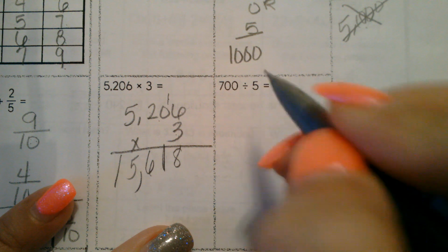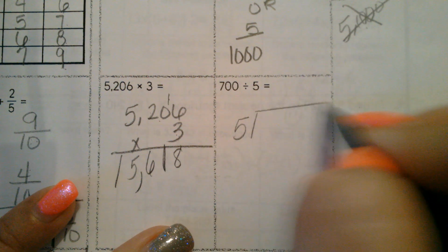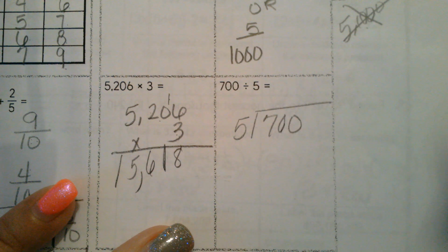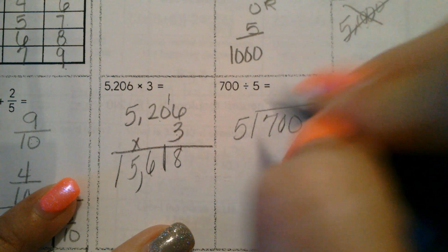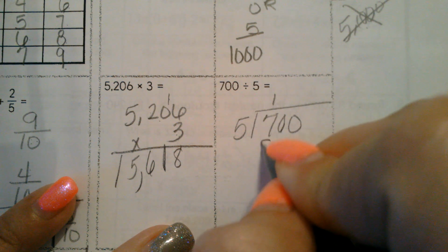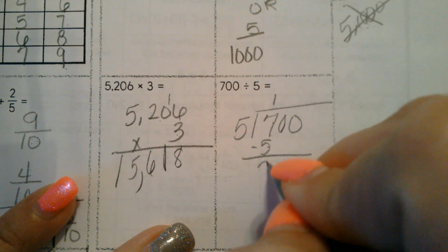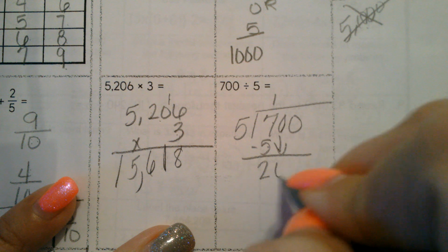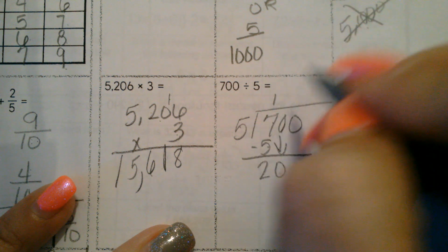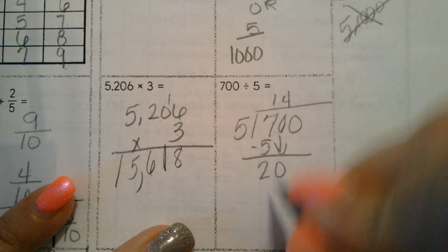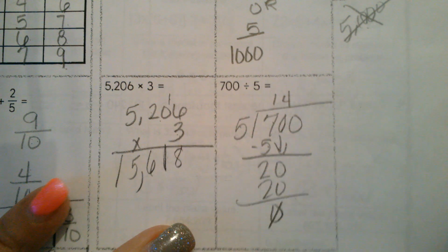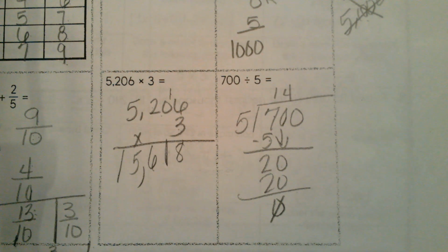All right, 5 into 700. Can 5 go into 7? Why, yes, it can. 1 times 5 is 5. I subtract. 7 minus 5 is 2. Bring down your 0. 5 goes into 20 4 times. 4 times 5 is 20. Well, I'm done. So some of you are going to say, well, my answer is 14.